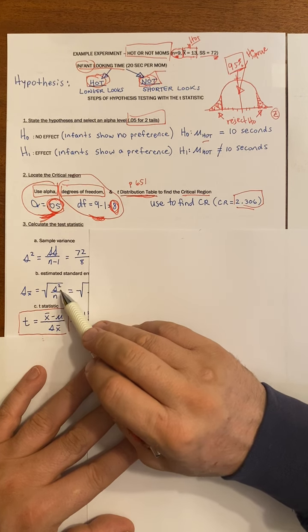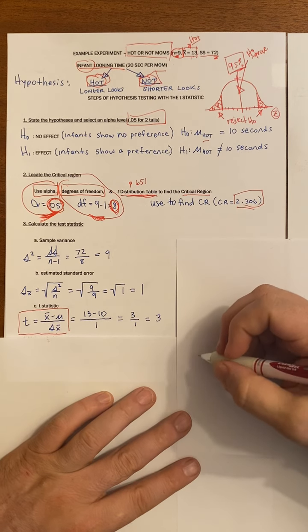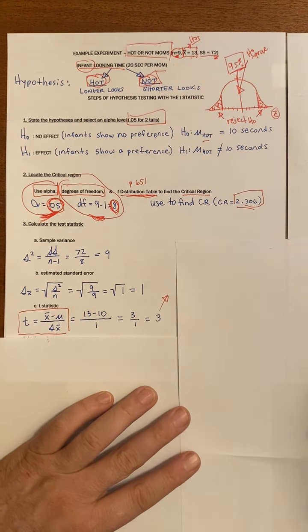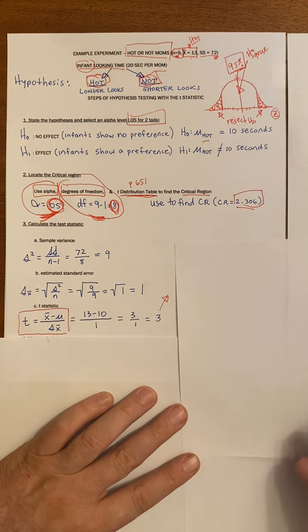Now I can use that 1 as my estimated standard error in the denominator of my t equation, and I can solve for t. It ends up being 13 minus 10. Where did I get that 13? That 13 was our sample mean. Where did I get that 10? That 10 was your mu in the experiment. We called mu right here. So this reduces to 3 over 1, which reduces to 3. Now, with this 3, I have my value that I can compare to my critical region.